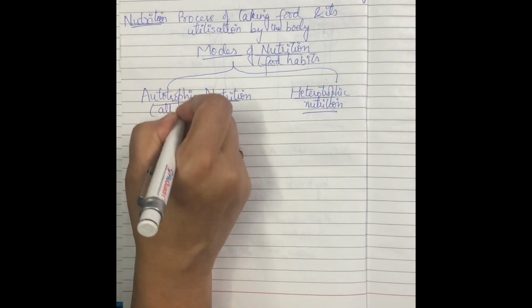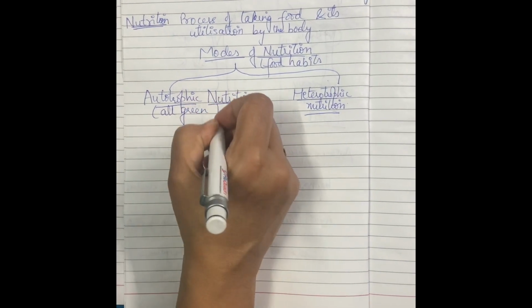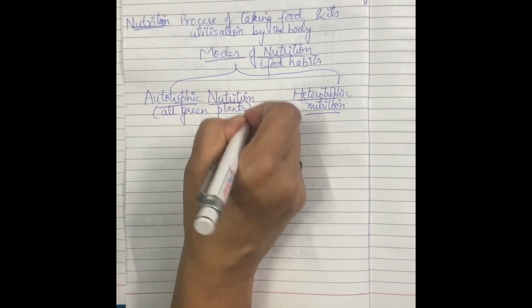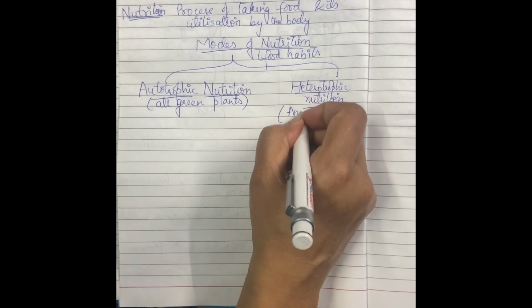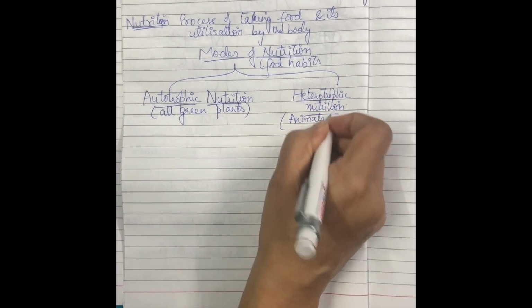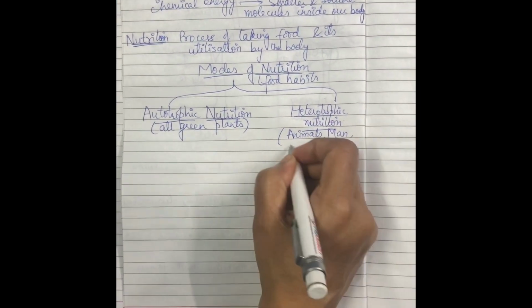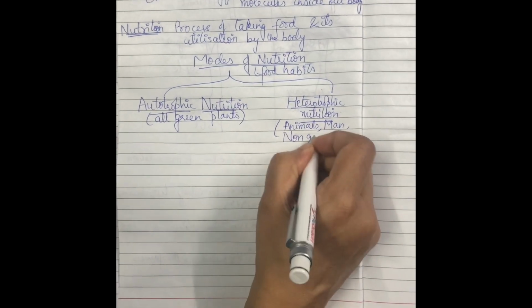Autotrophic nutrition, we are having all green plants. Heterotrophic nutrition, we are having animals, man, non-green plants.